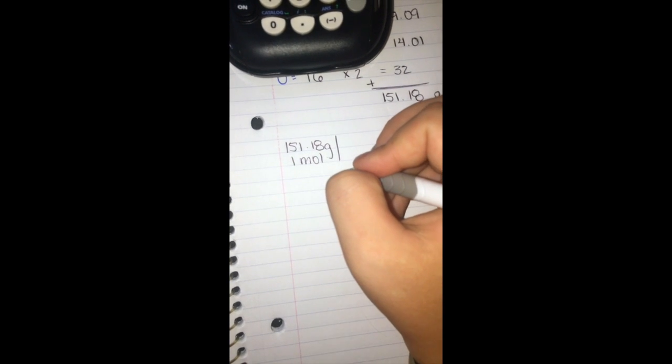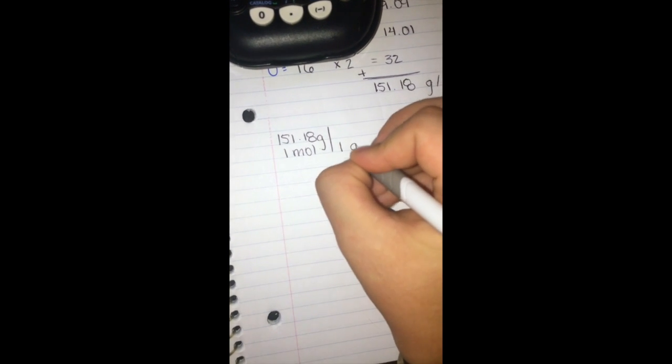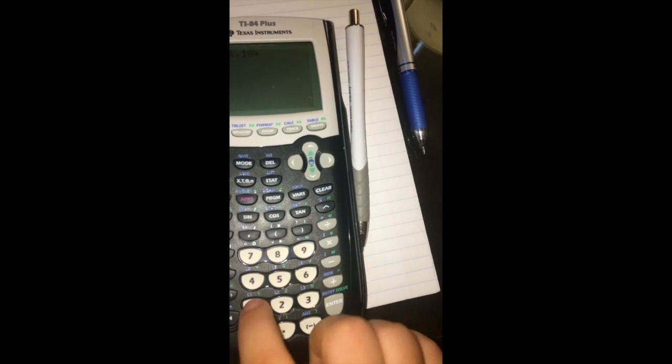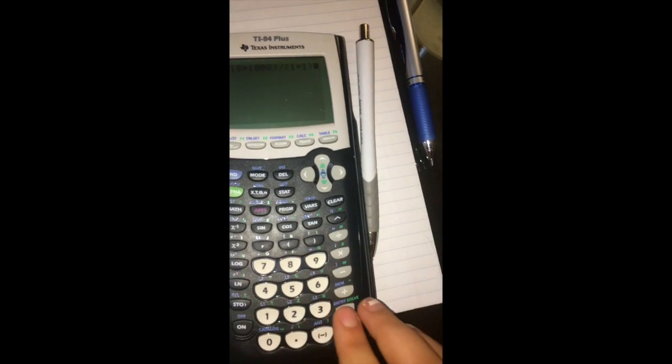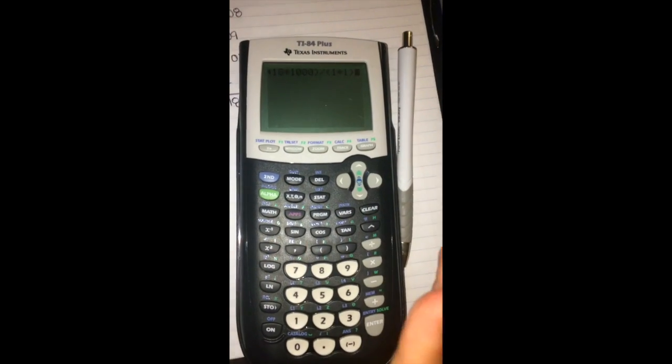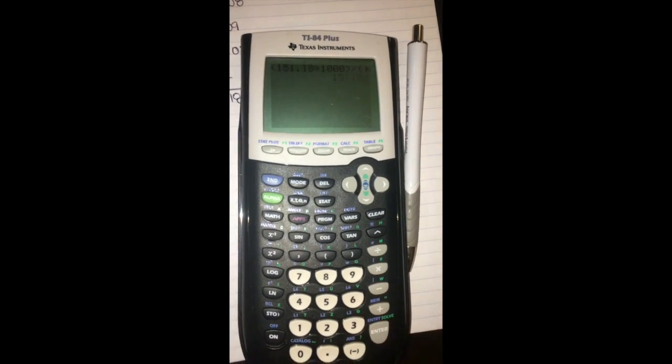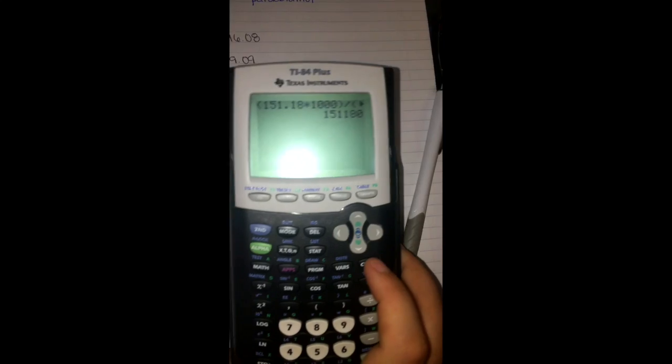And then we're going to have to convert to milligrams. So 1 gram equals 1,000 milligrams, right? We're just going to do what we always did, but this one's a lot smaller: 151.18 times 1,000 divided by 1 times 1. As you get better at this, you won't have to do anything with the ones really, because it's not going to affect the thing. But if it makes you feel better to do it all together, that is good. Which is going to give you 151,180 milligrams.